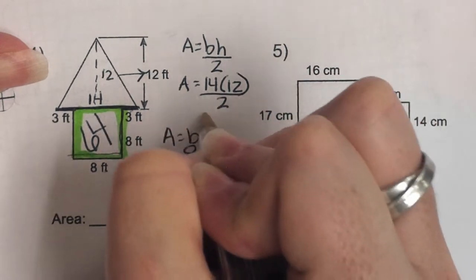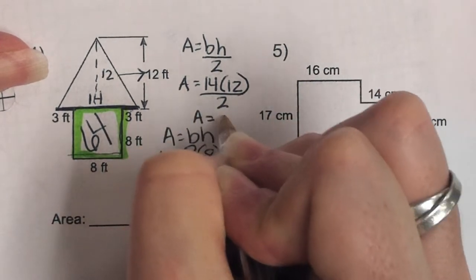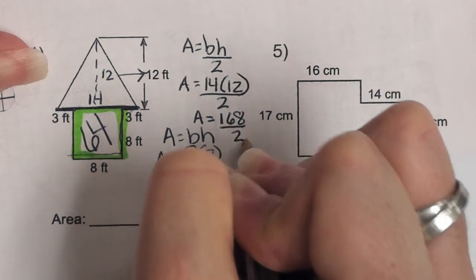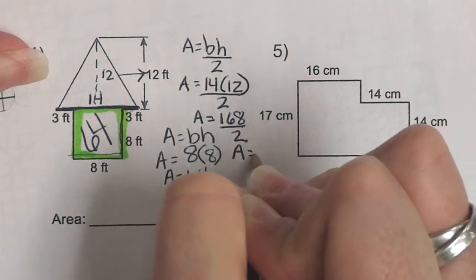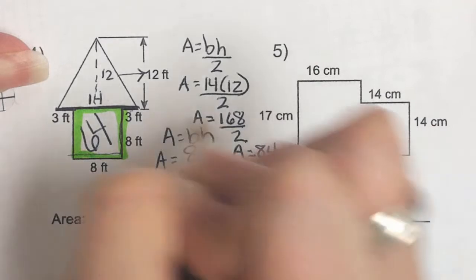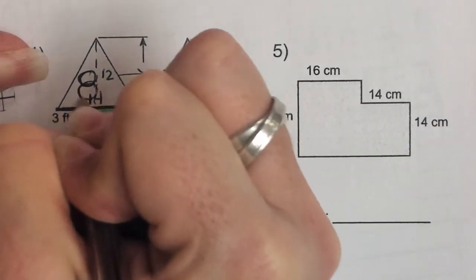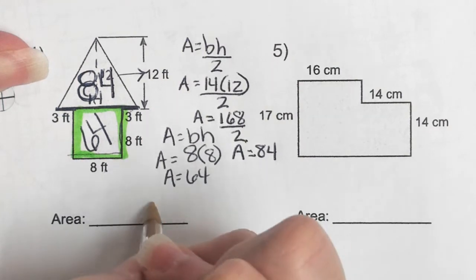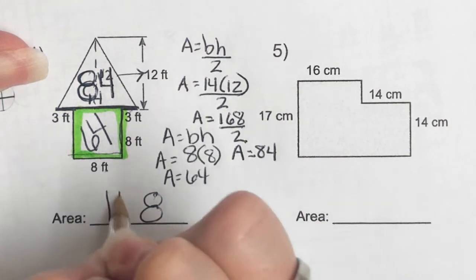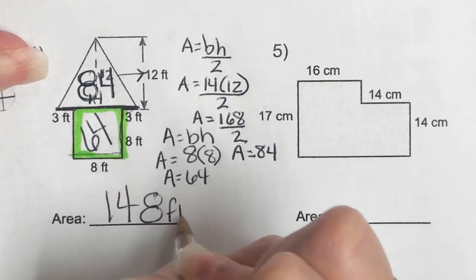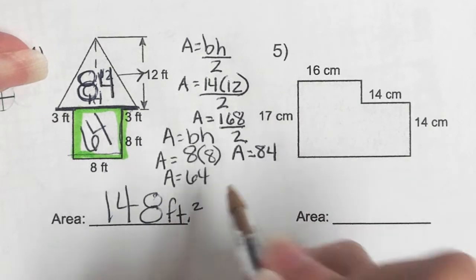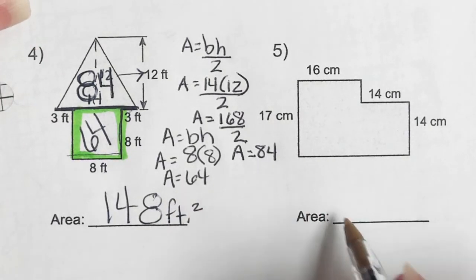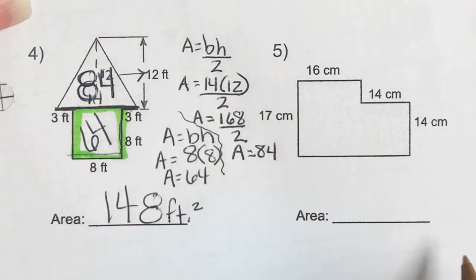Height is 12. I know this is kind of messy.